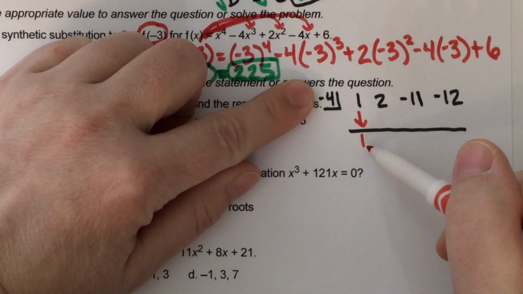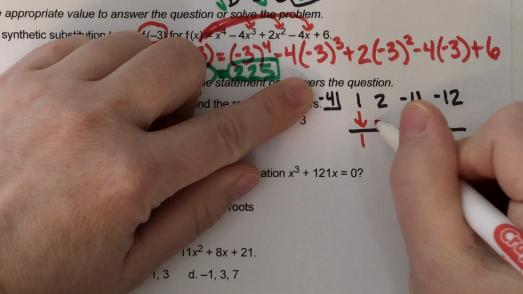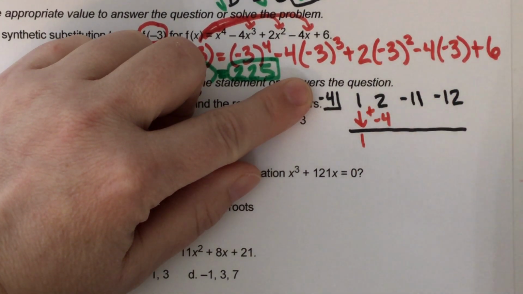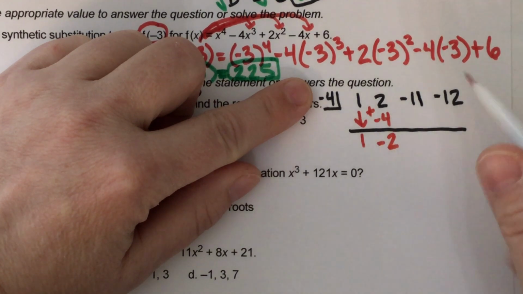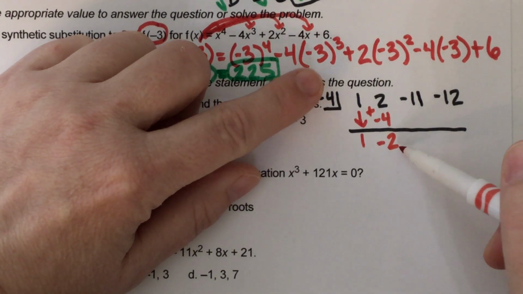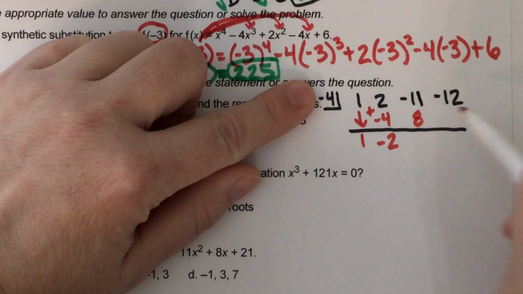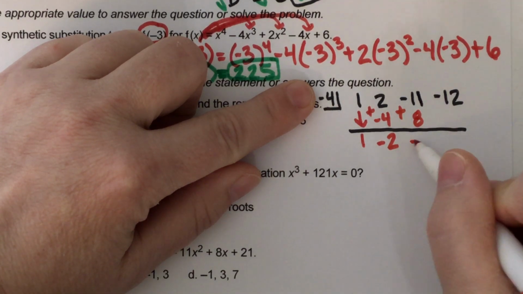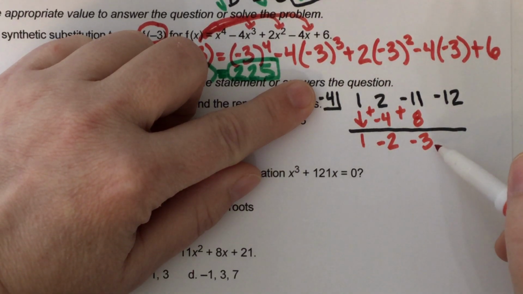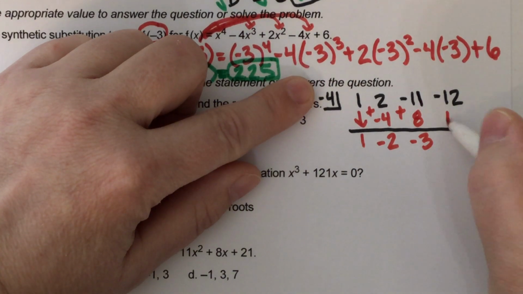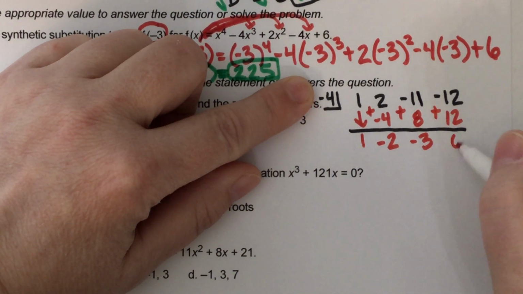So multiply 1 times negative 4, add them up. That makes negative 2. Multiply negative 4 times negative 2, that's 8. Add them up, that's negative 3. Multiply negative 3 times negative 4, that's positive 12. Add them up, you get 0.